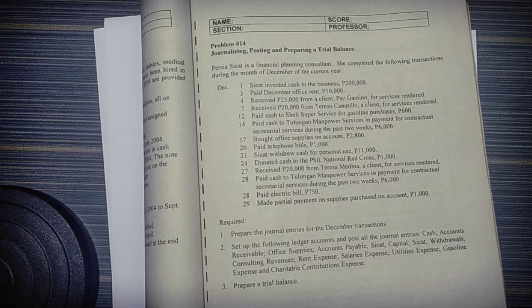Okay, so I hope you have learned on the four steps para sa ating accounting cycle. So, that is the analyzing, tapos recording on our journal entries. Then we have posting or for our T accounts, and we have the trial balance. So that's all for today.